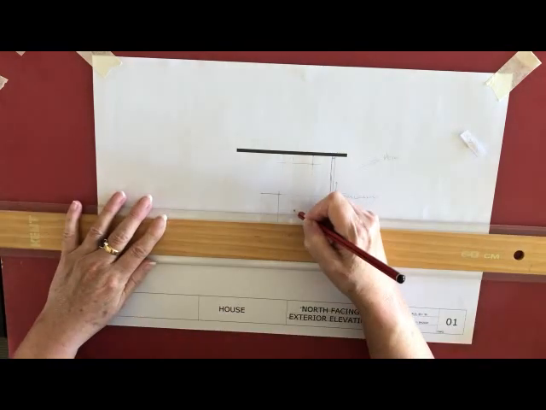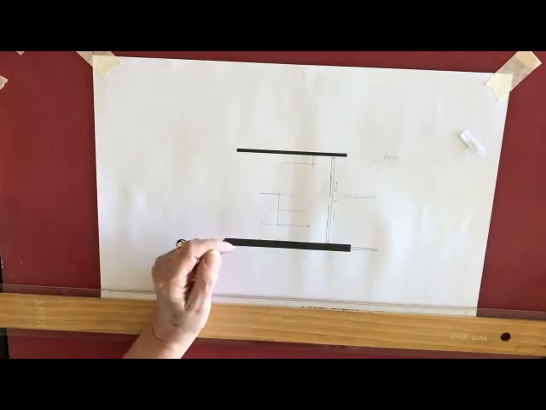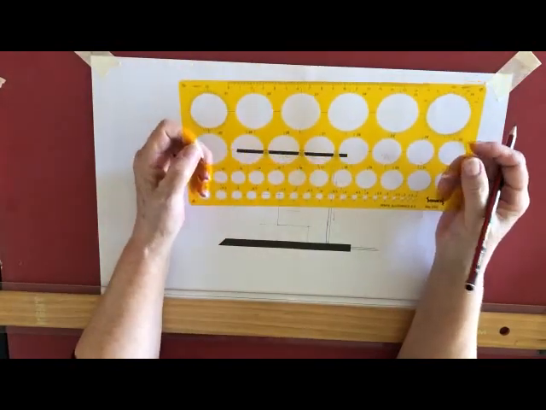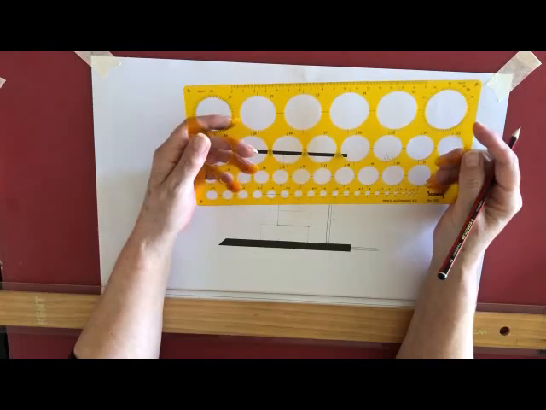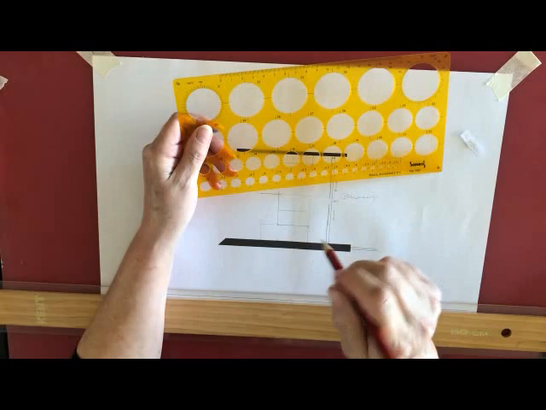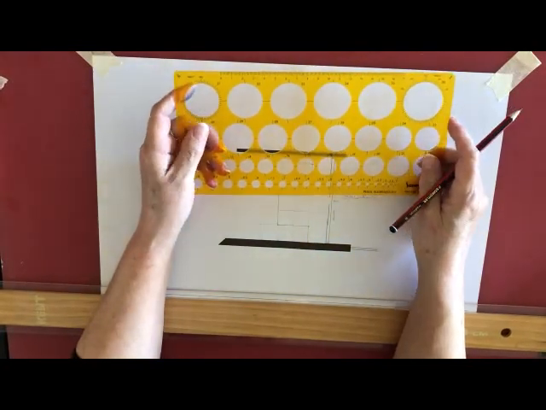Now, if you have a round rug but you don't have one of these, this is called a circle template, okay? What you can do is search around the house for lipstick, because lipstick comes in round containers. You might find the right size or near to the right size for yourself.